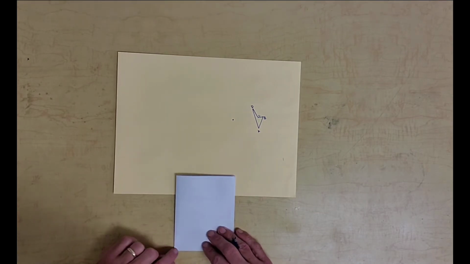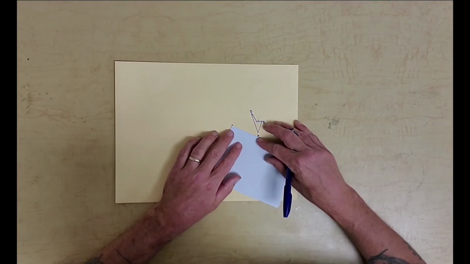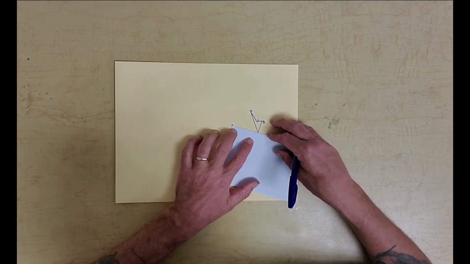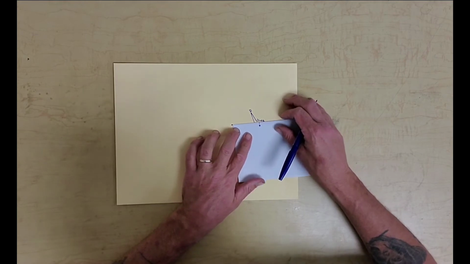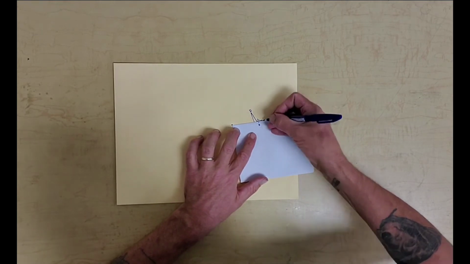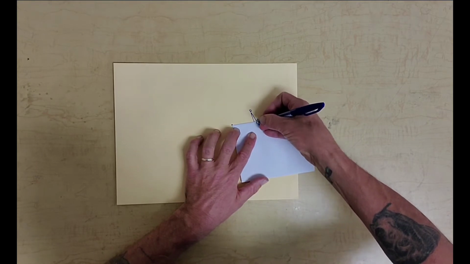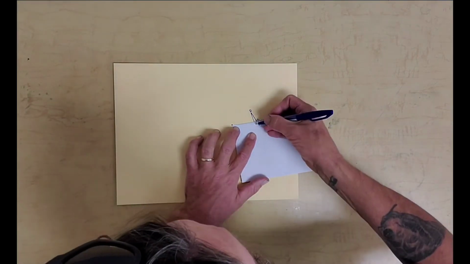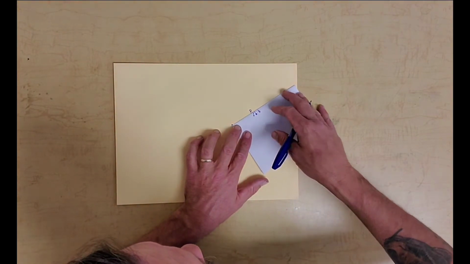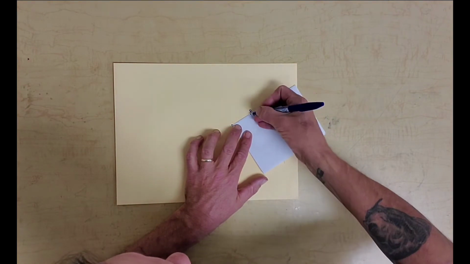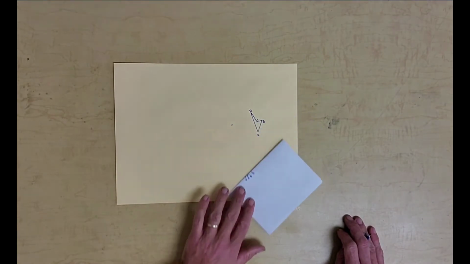Okay, so here's my bottom left, and this is the left corner that I'm going to use. Okay, so from there to there, that's my length for A. From there to there, that's my length for B. Let me go over a little bit more. That's my length for C. And that's my length for D. Okay, so that's the first step.